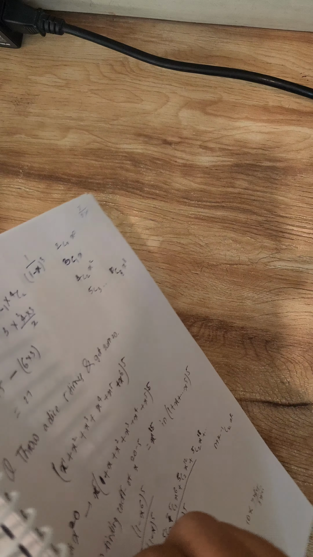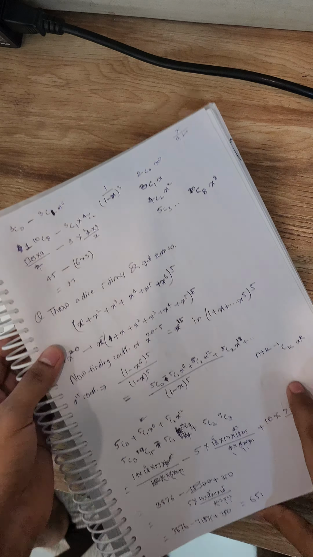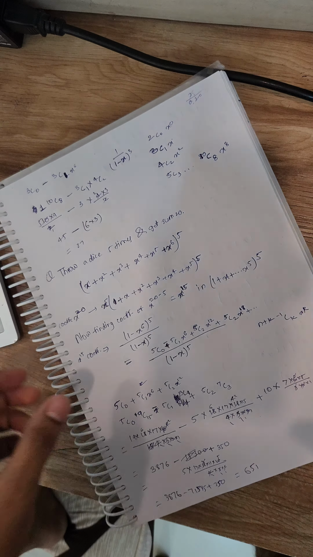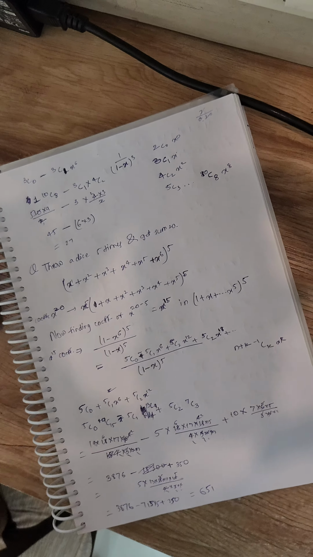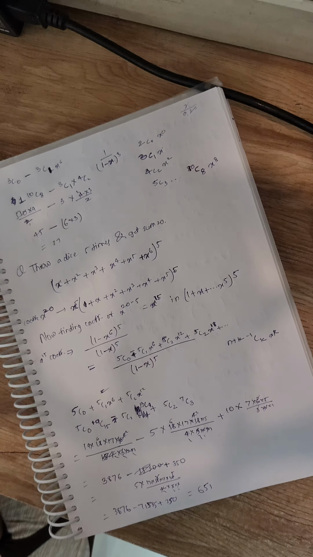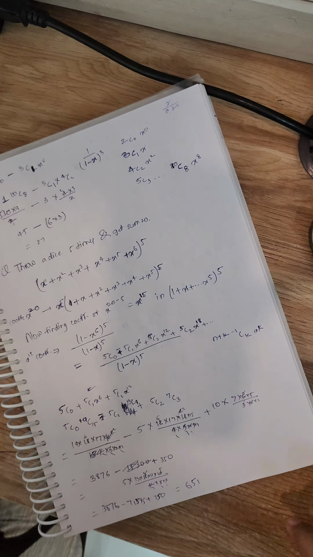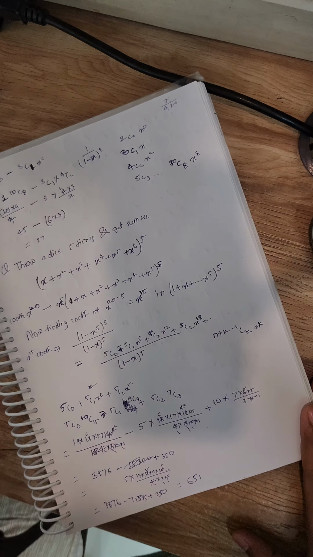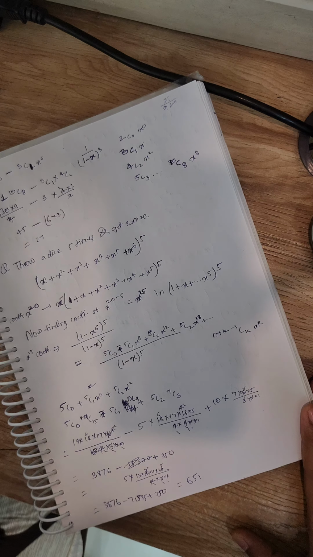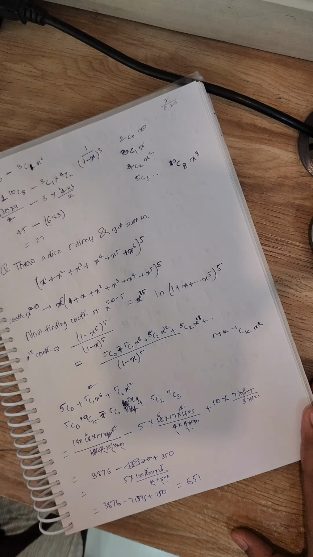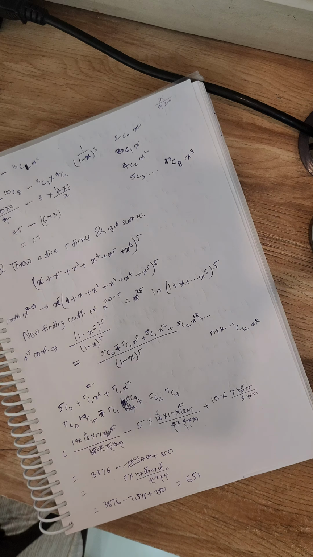Okay, so I would like to show the example of rolling a dice. As you can see, rolling a dice 5 times and getting sum 20.